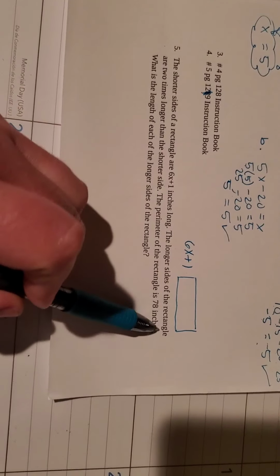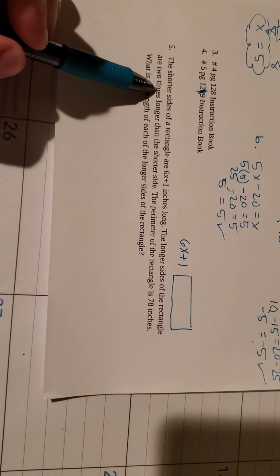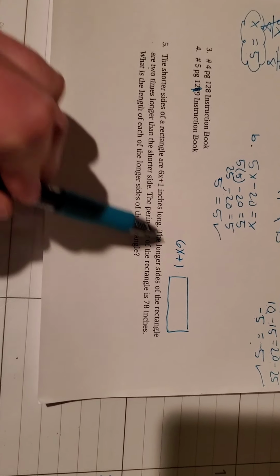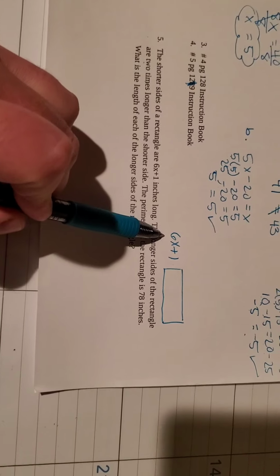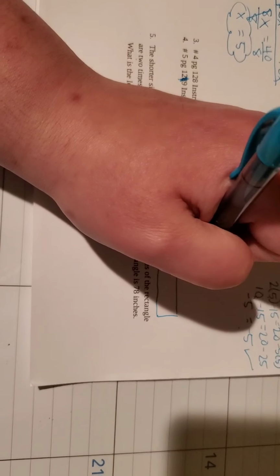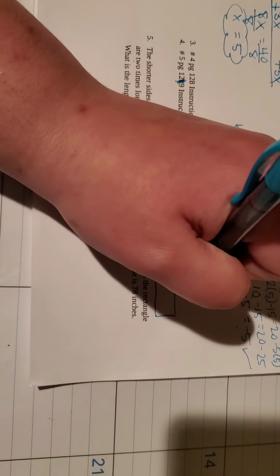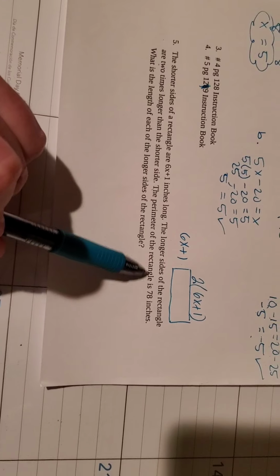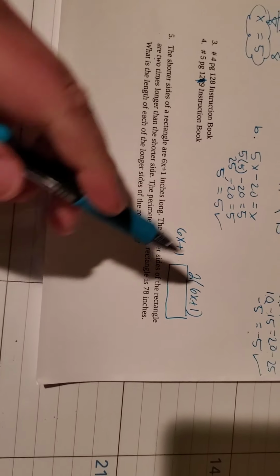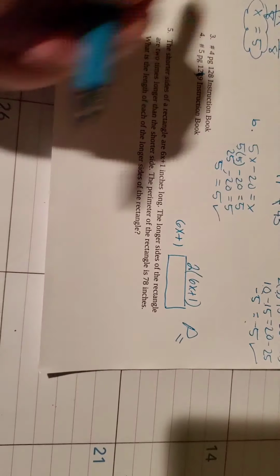6x plus 1. The longer sides of the rectangle are 2 times longer than the shorter side. Okay, well, the shorter side is this long, but the longer side is 2 times that. So I'm going to multiply 2 times 6x plus 1 because that's what they told me to do. And then the perimeter of the rectangle is equal to 78 inches. So the perimeter of this rectangle equals 78 inches.